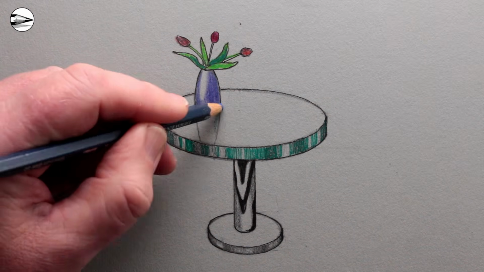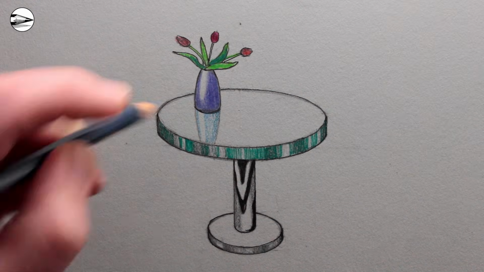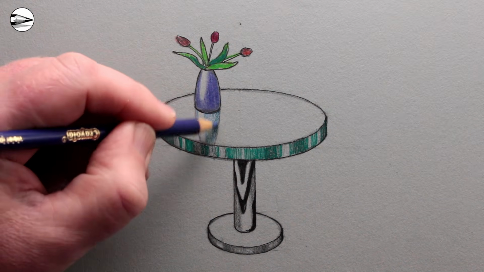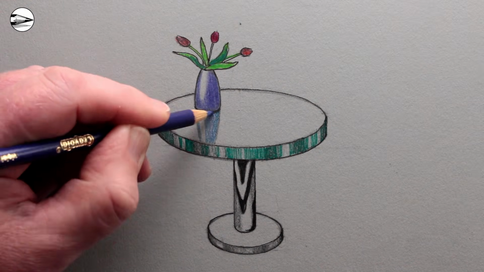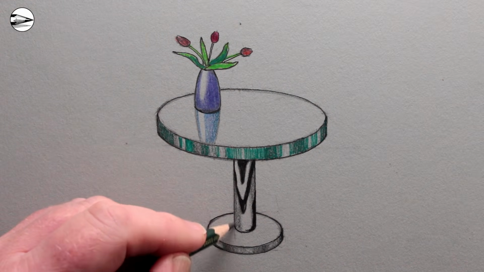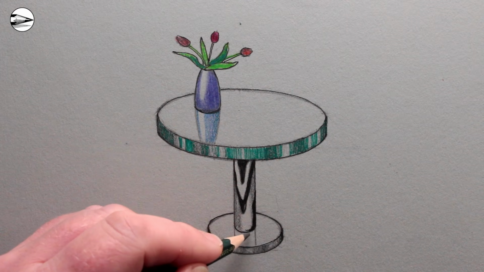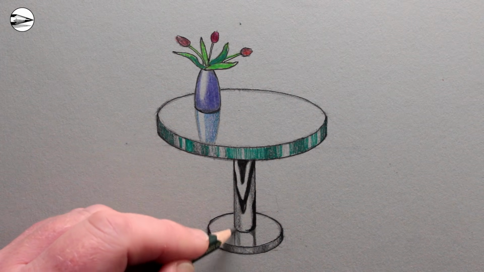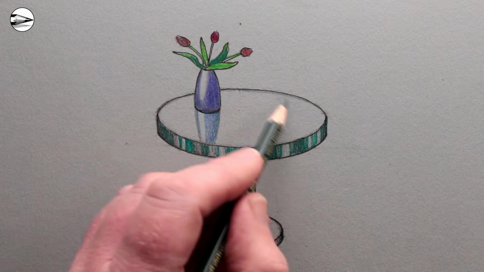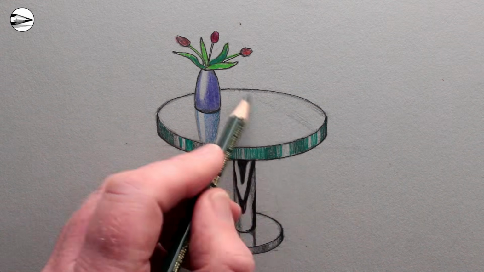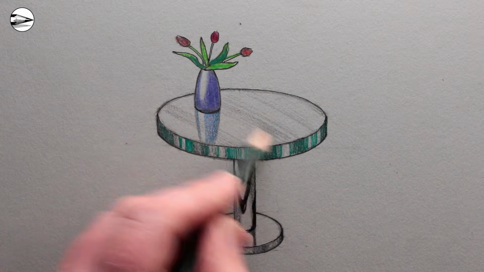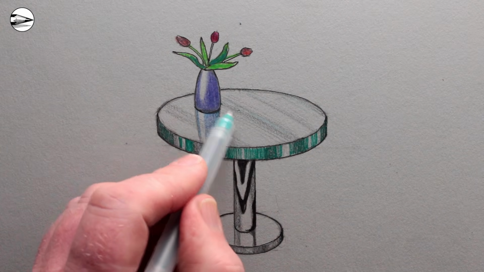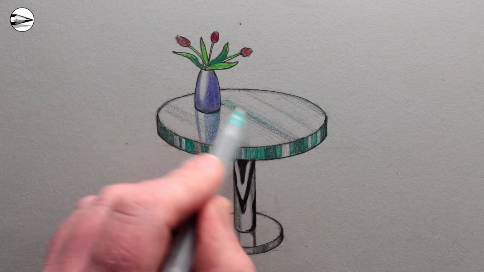I don't really want to draw the reflection of the tulips, so I'll just make the reflection of the vase quite long, so that becomes a non-issue. But there would be a reflection of the central post of the round table too, so I'll just draw that into the base. And then maybe we could do some parallel lines on the top surface of the round table. And then I'll use the same sort of turquoisey greeny blue pen just to give it a slight indication of colour.